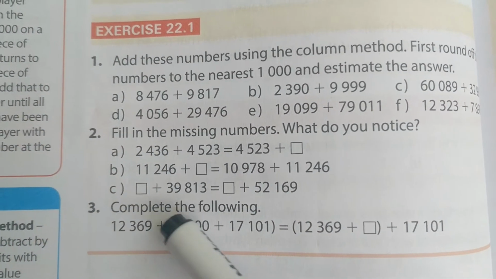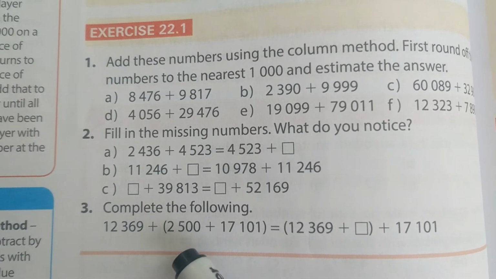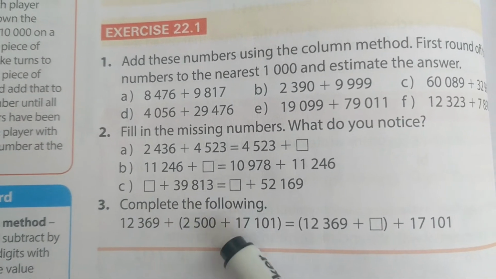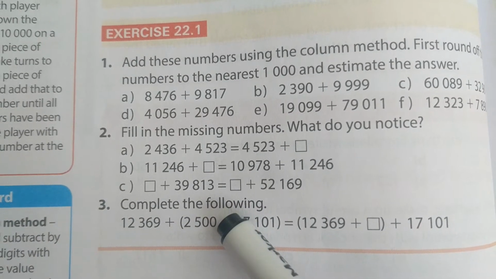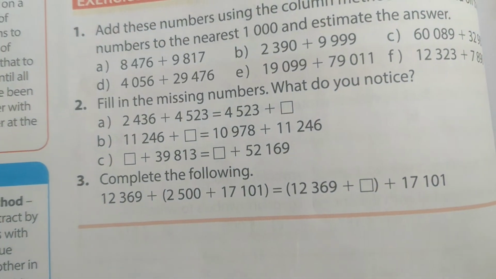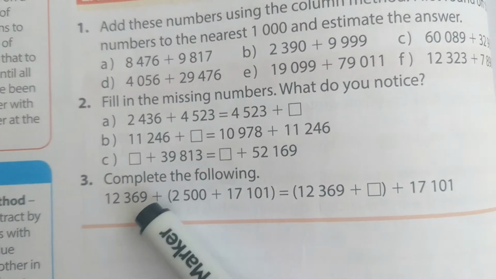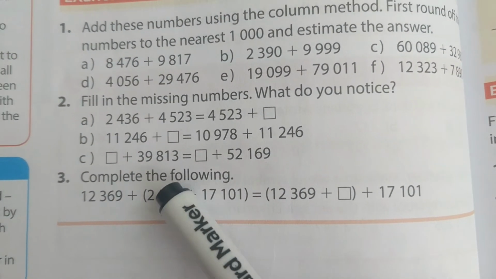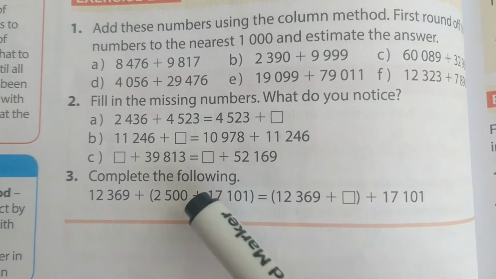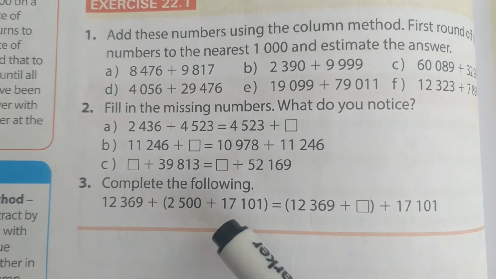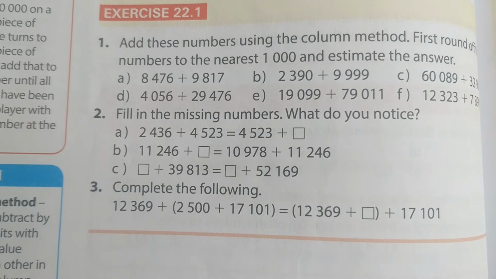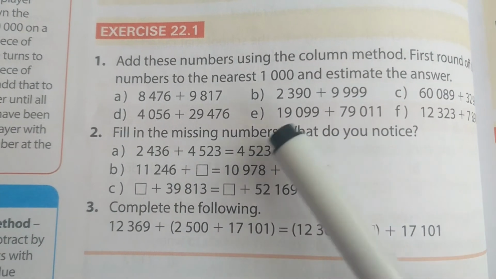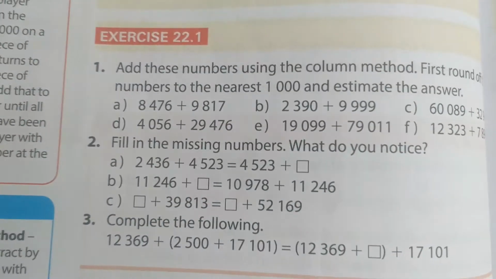Here it says complete the following. So what you need to do firstly is, on this side, calculate what's in brackets first, and then add this here. Now if you pay close attention, you'll notice that it's all the same numbers. Therefore this is your missing answer here. Here, what do you notice? Please make sure to answer both parts of the question as well.